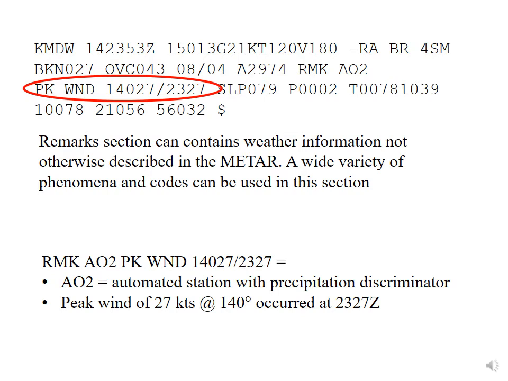And there can be lots and lots of different remarks that can be here. You can have information about lightning, you can have information about towering cumulus clouds, you can have funnel clouds, you can have blowing dust, you can have blowing snow. Basically any observation that doesn't fit nicely into the standard METAR codes would show up in the remarks section.